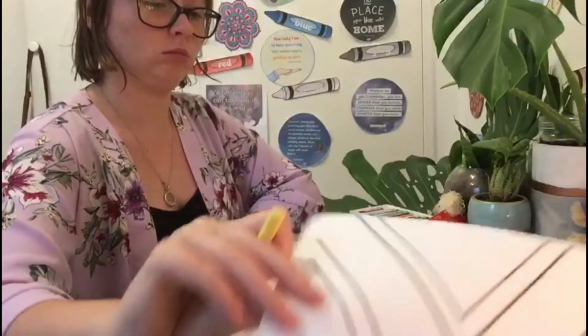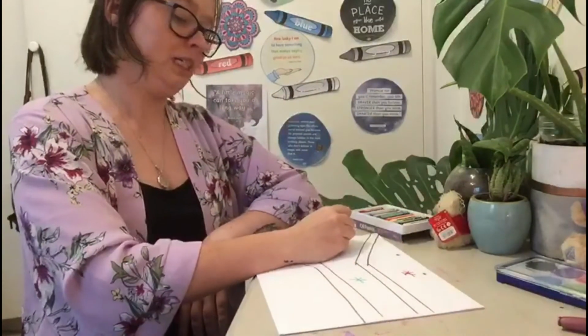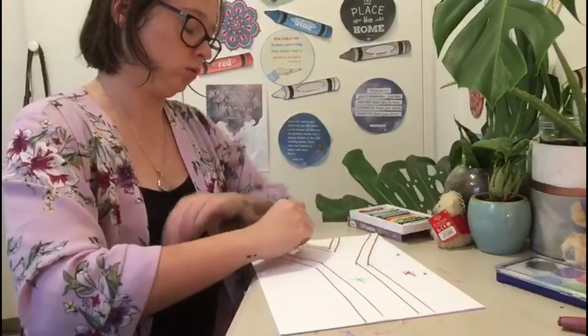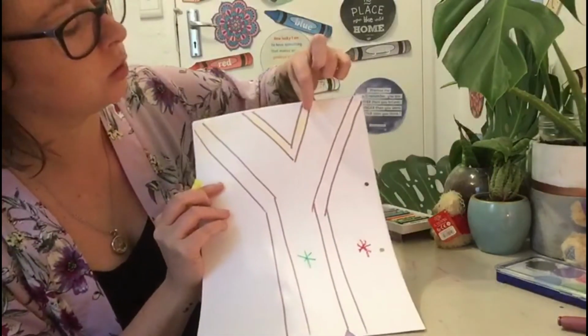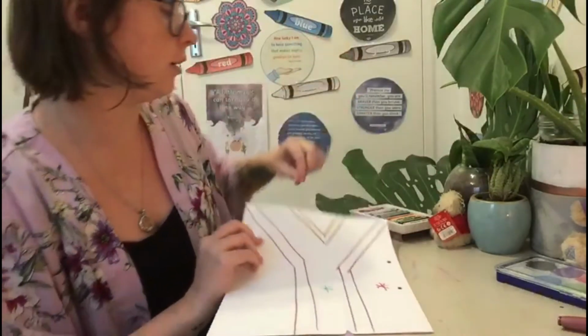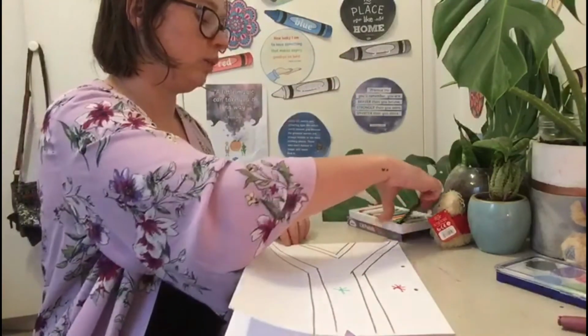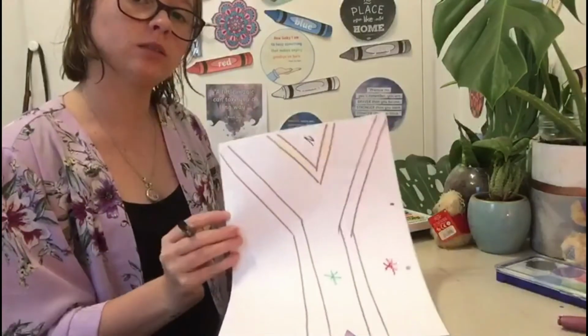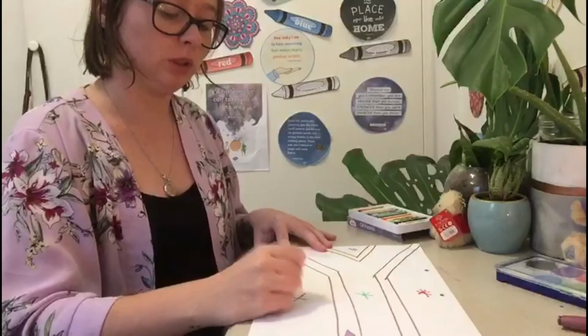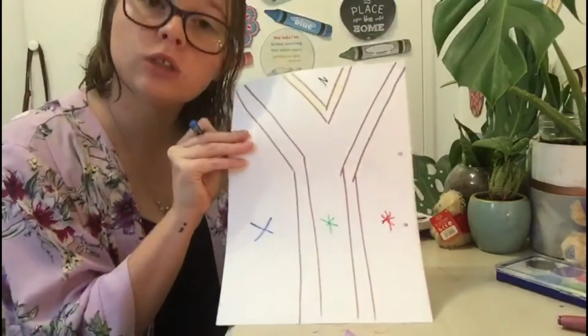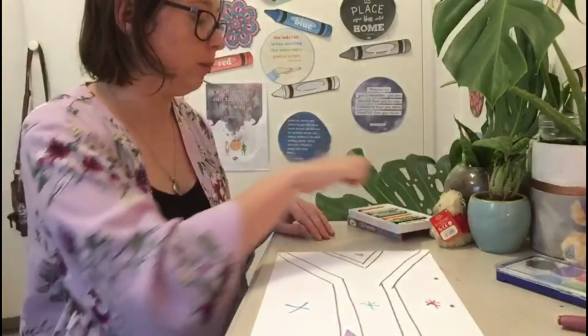Yellow is this small, not the top one, but the one just outside the small triangle. Then we have black, which is the top triangle. And then we have blue, which is going to be the bottom. The ones that don't have stars are white. You can either use white or you can leave it.